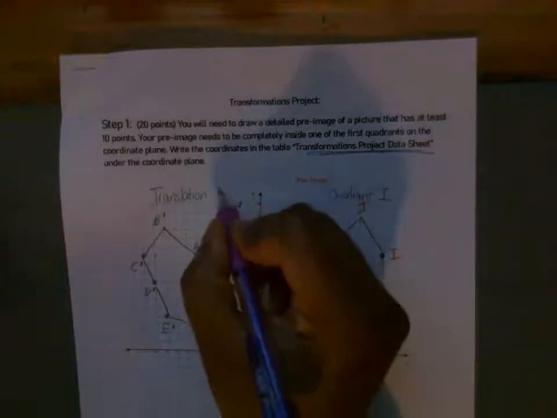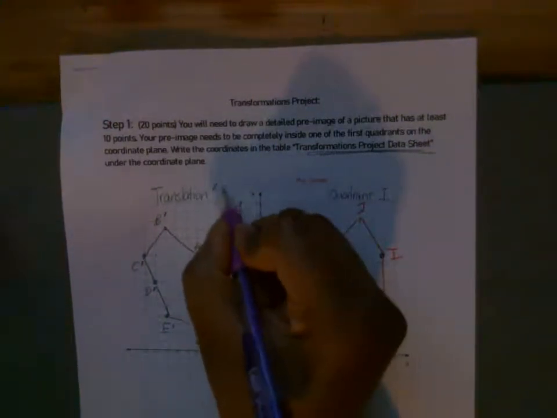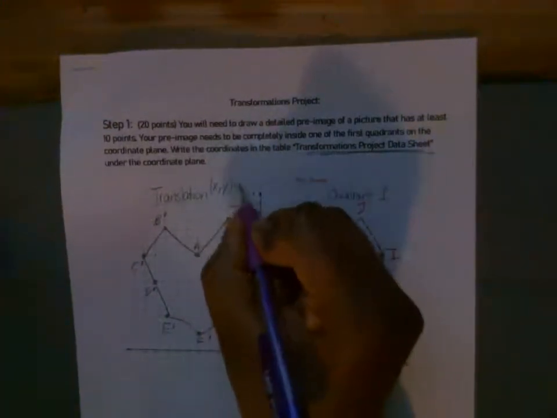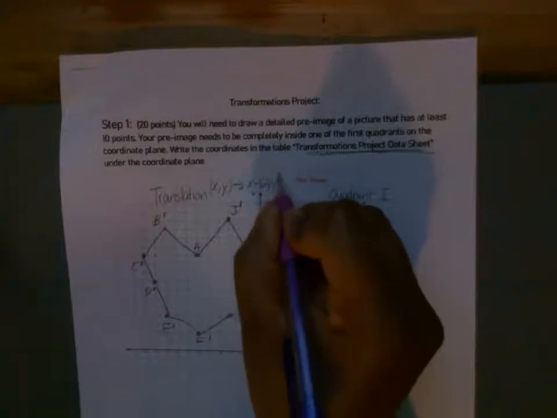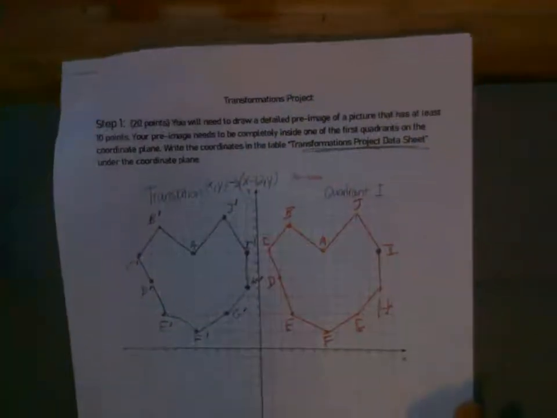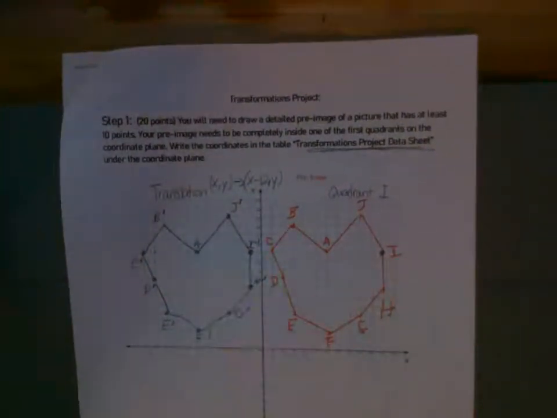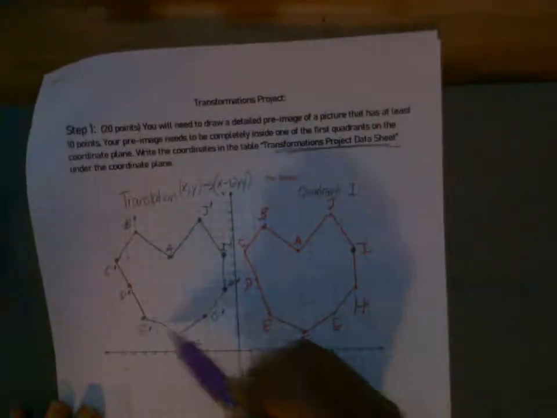And this is my rule. What did I say? X minus 12, comma, Y. Okay. Any questions about that? Don't forget to write these ordered pairs down in the chart.